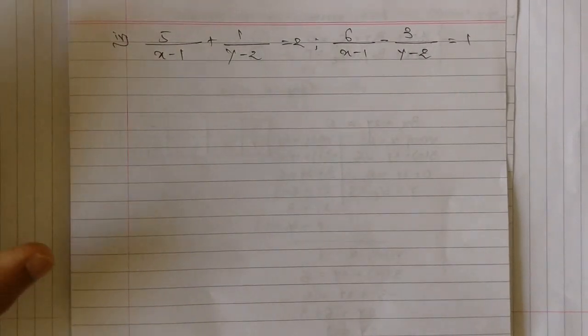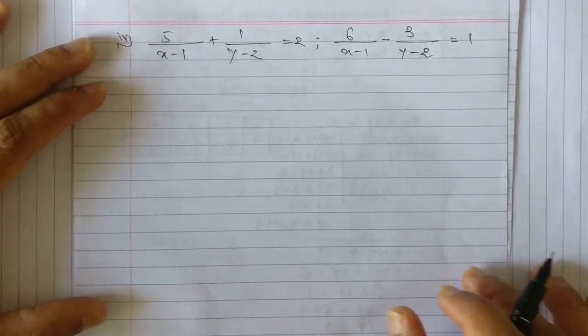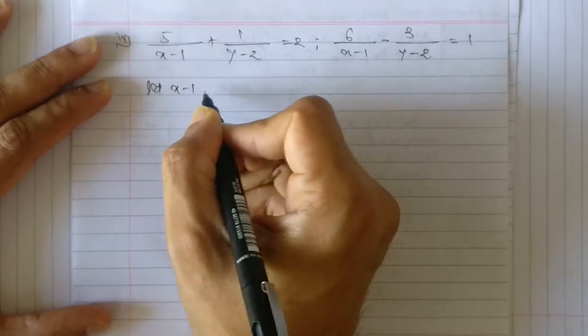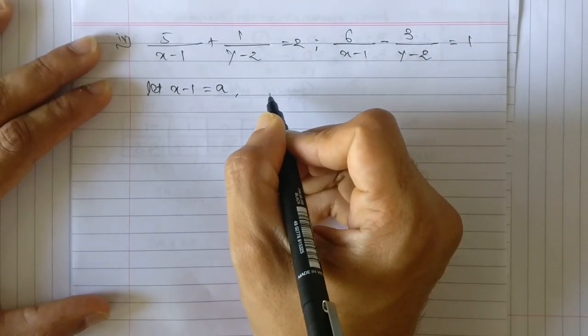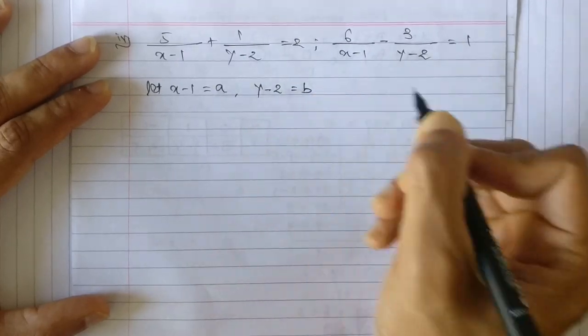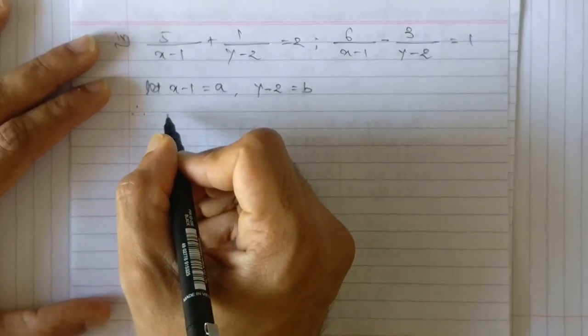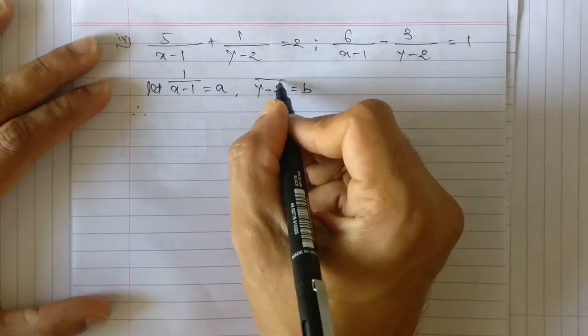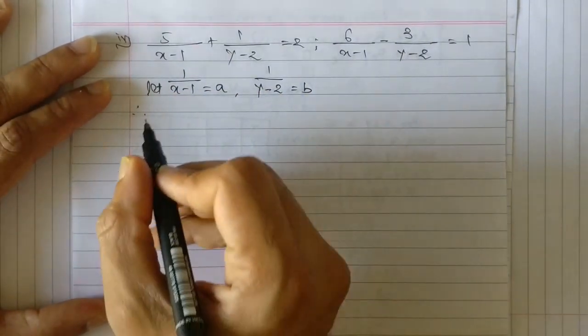How to solve this kind of equation? See very carefully. Let 1 upon x minus 1 be a and 1 upon y minus 2 be b.